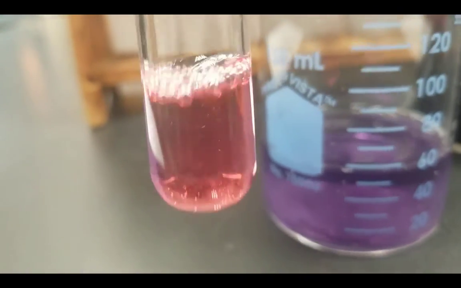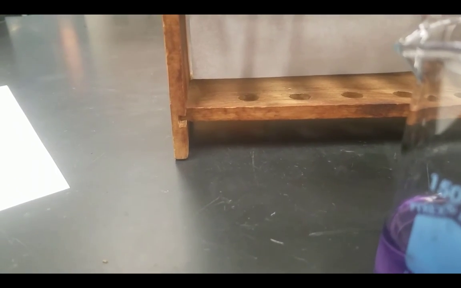You can clearly see that a color change is taking place. I swirl the test tube and then set it back in the test tube rack.